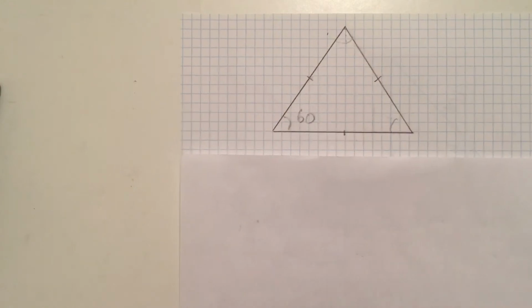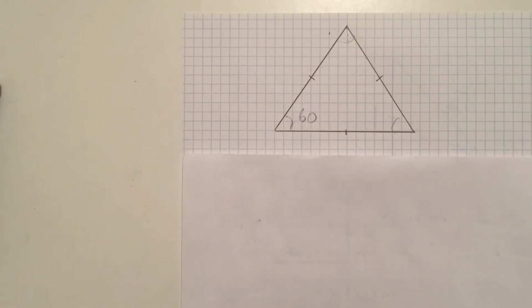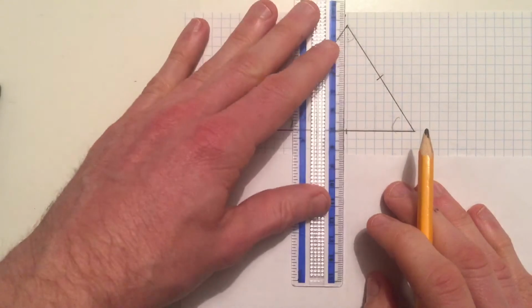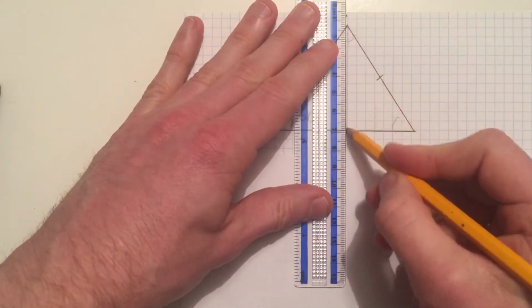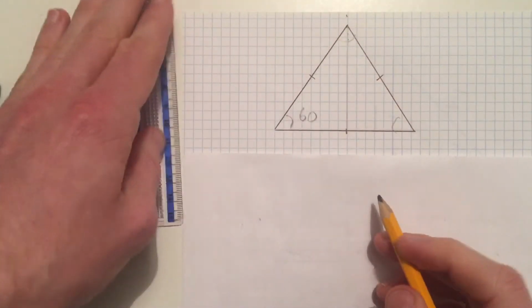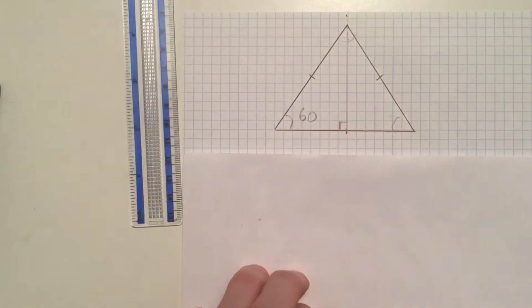Now, in order for me to actually do some SOHCAHTOA with this, I need this to be a right angle triangle. So what I'm going to do is split this triangle in two, like that. So I've got a right angle here now.